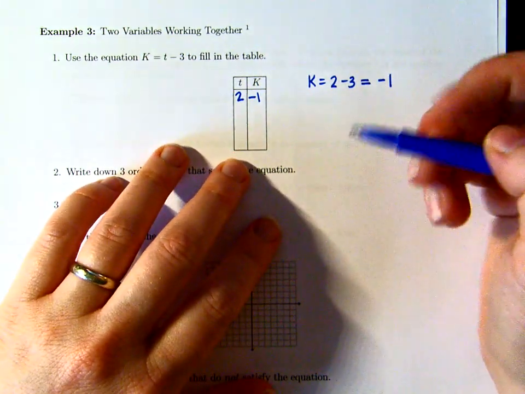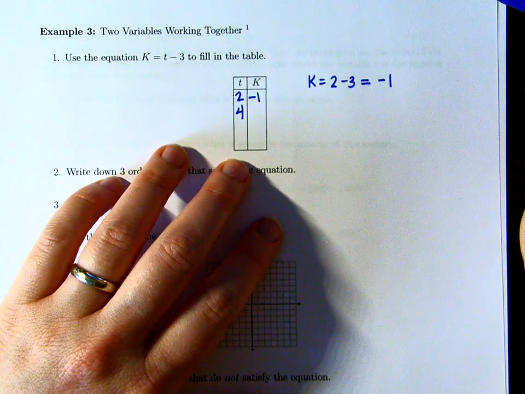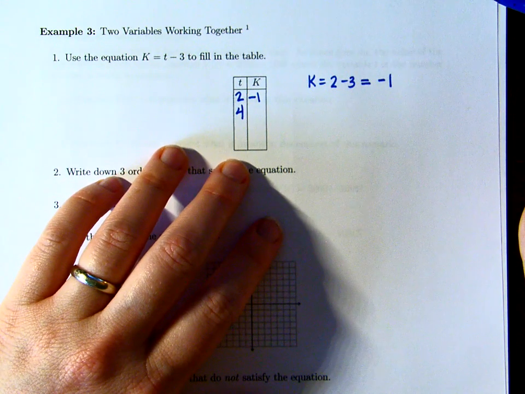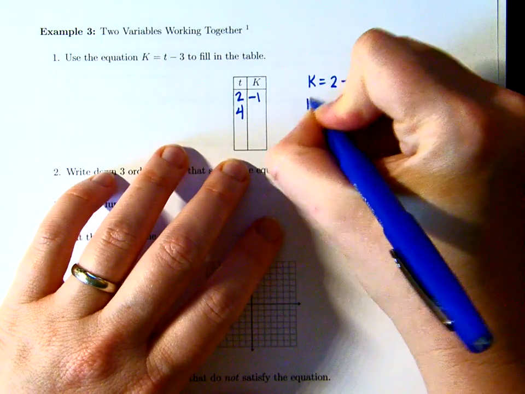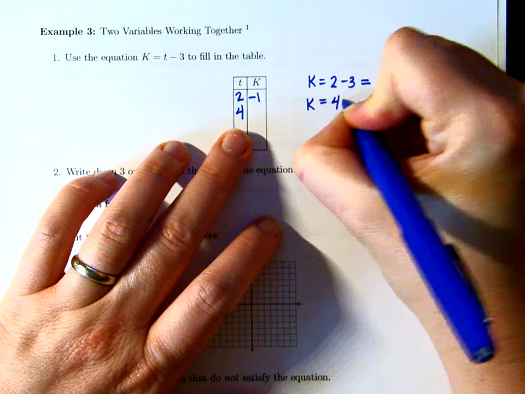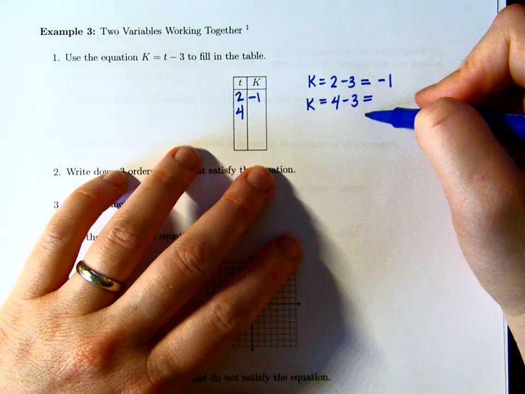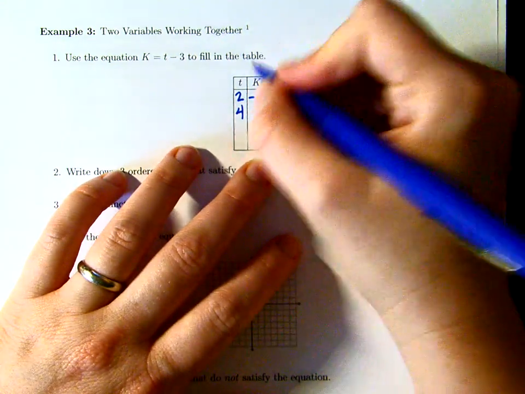How about 4? I realize I'm picking even numbers. It appears as though I like those. Let's see. If t is 4, our rule says subtract 3. So 4 minus 3 is 1.